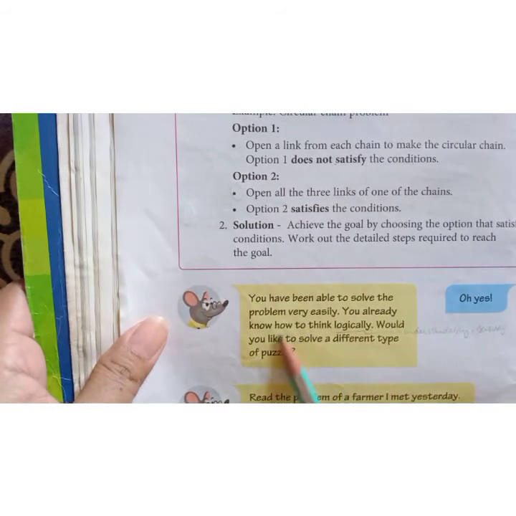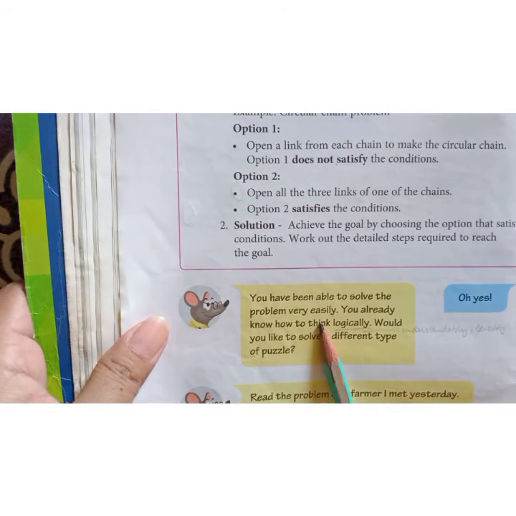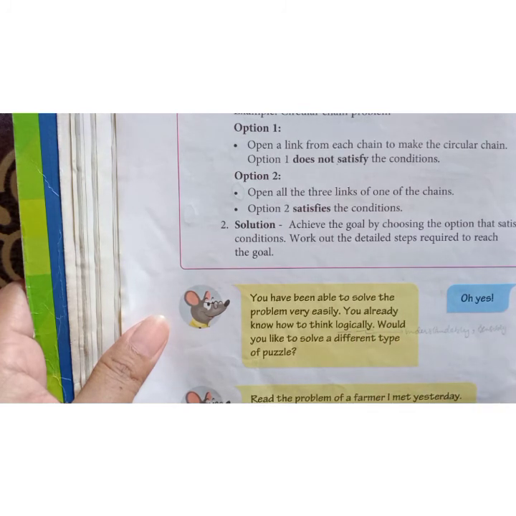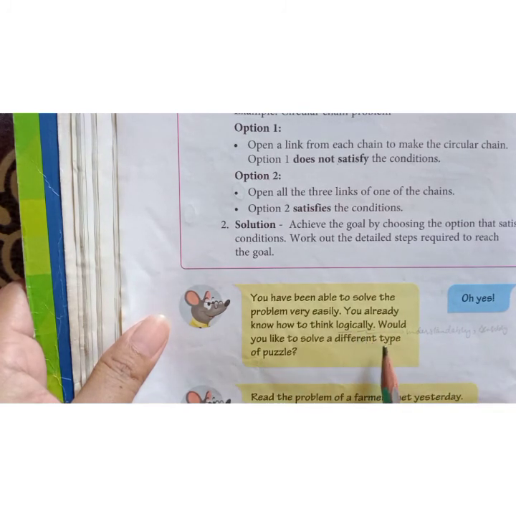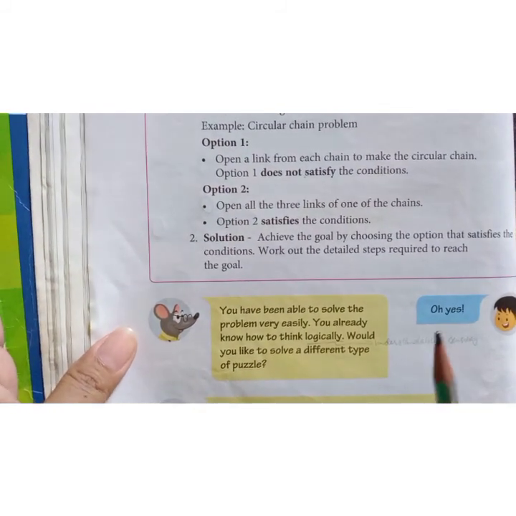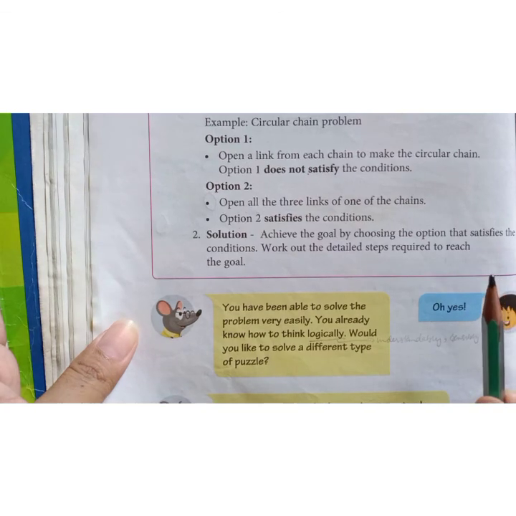Now most of you have been able to solve the problem very easily, and you already know how to think logically. Would you like to solve different types of puzzles? So Tejas said, oh yes, but we will do this in the next class. Okay children?